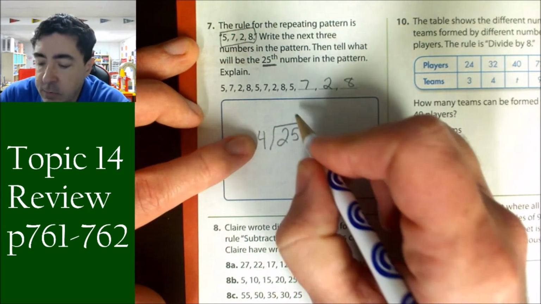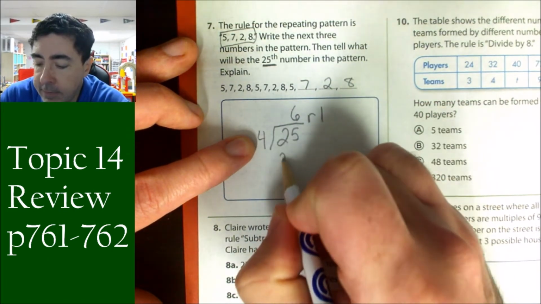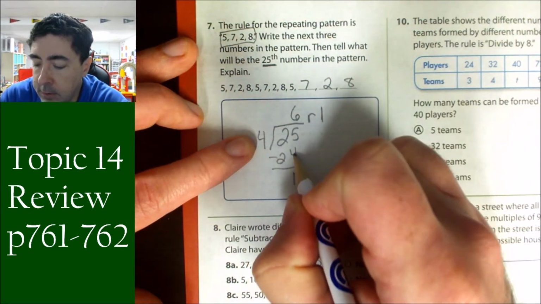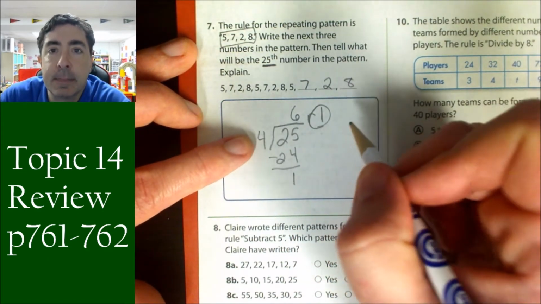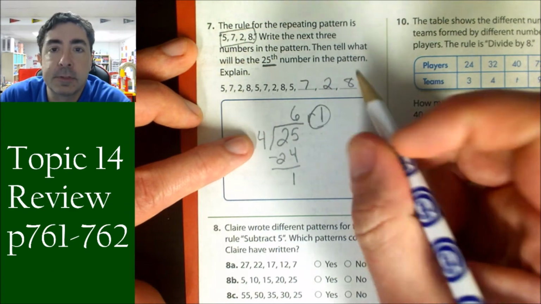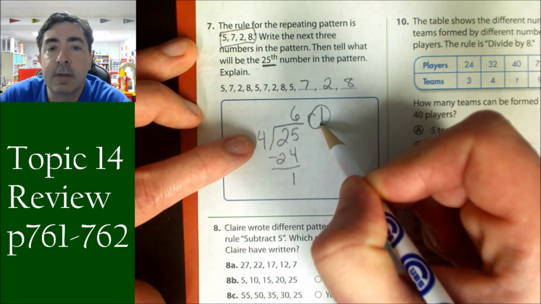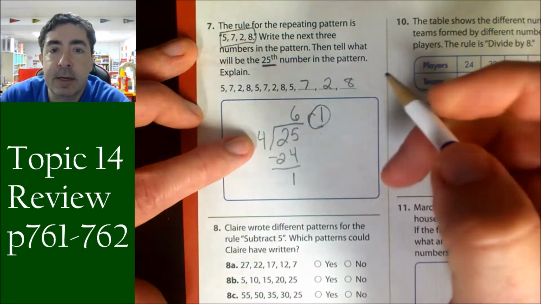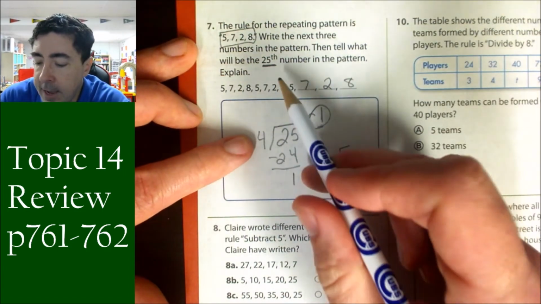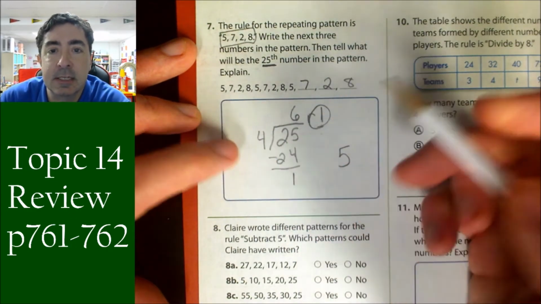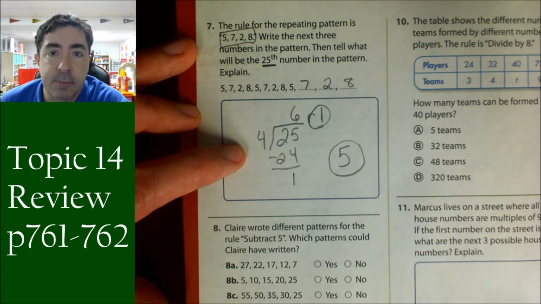How many 4s can I take out of 25? I can take 6 groups with 1 left over. Let me write the work out. That is what I would do to get my remainder. What my remainder tells me is which number in the pattern follows what they're asking us. So I can take 6 full groups of 4 plus 1 of the next group. What is the first number in the next group? The first number in the next group is 5. For my explanation, I believe this number sentence really explains my answer very well. And so for my final answer, I'm just going to put 5.